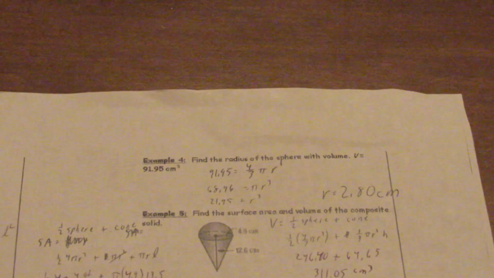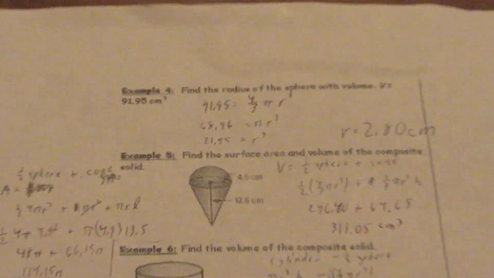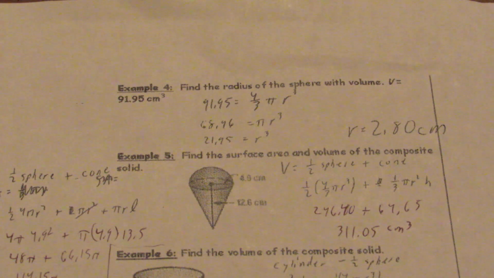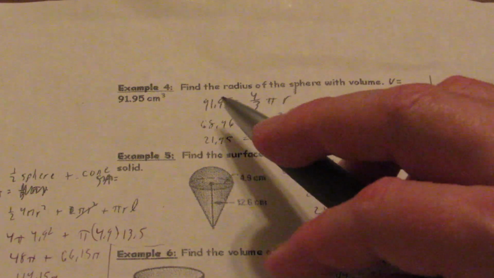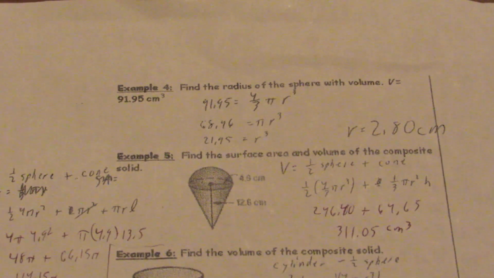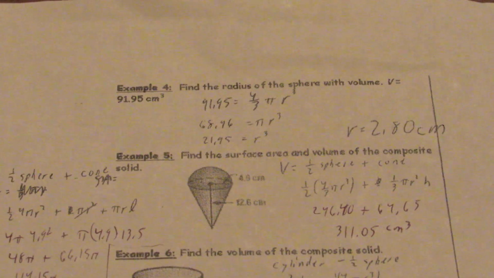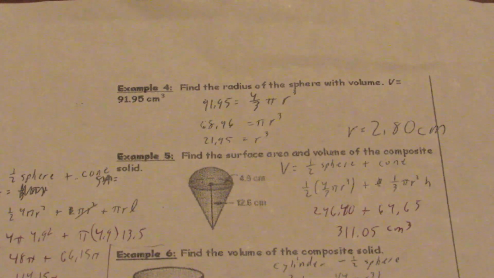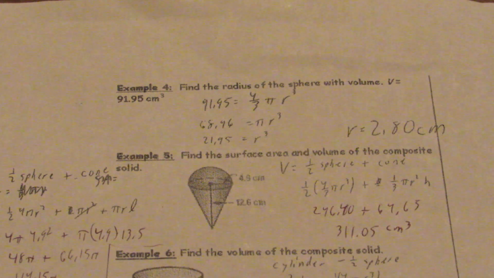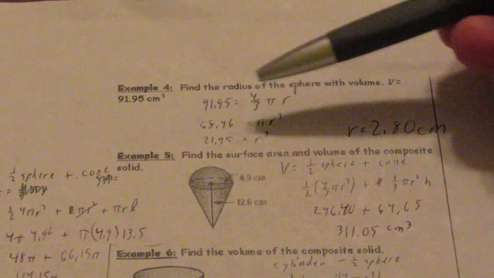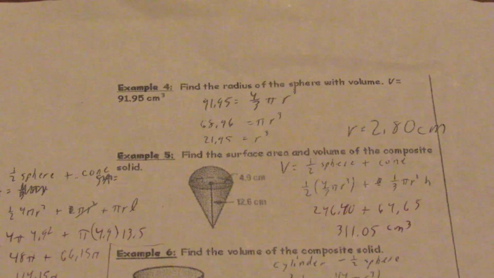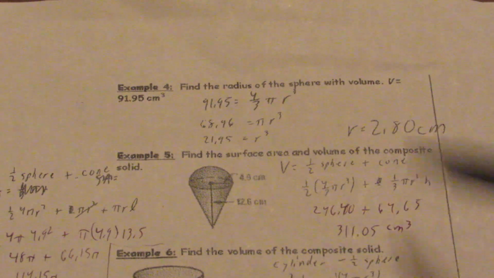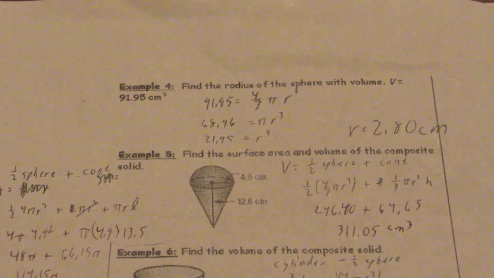And example 4. Example 4 asks us to find the radius of a sphere with a volume of 91.95. So 91.95 equals 4/3 pi r cubed. There's multiple things you could do here. First thing I would do is get rid of the 4/3. So I multiply by 3 and divide by 4. That gets me 68.96 equals pi r cubed. Divide by the pi, I get 21.95. Take the cube root of that, which is 2.80 centimeters.